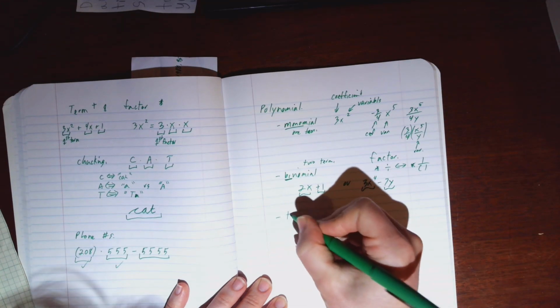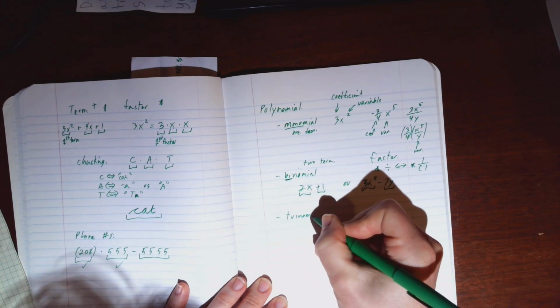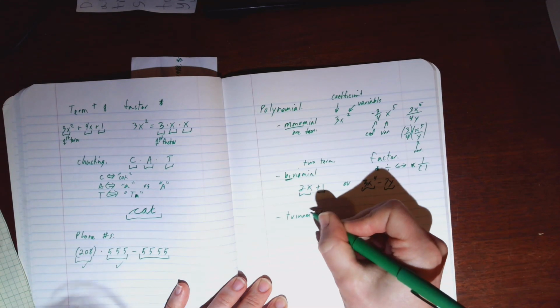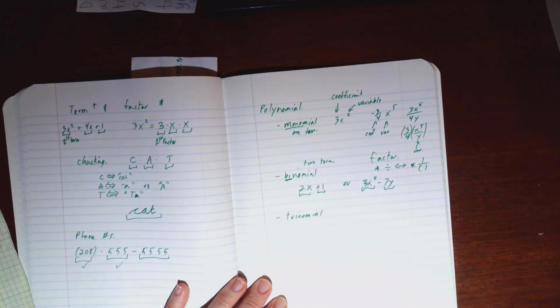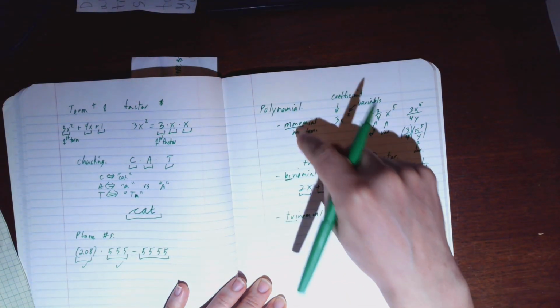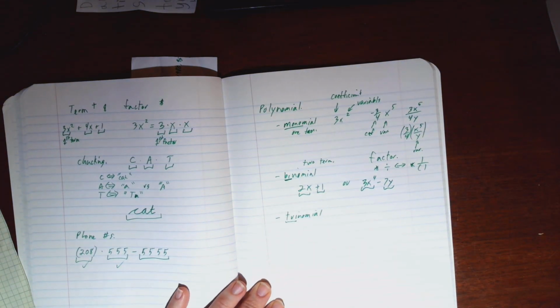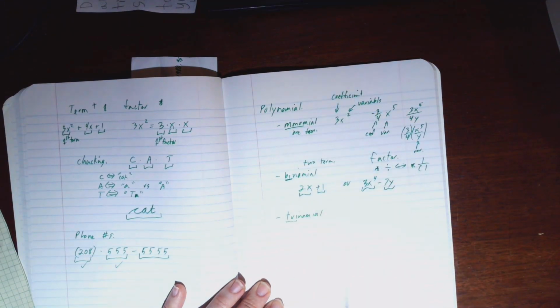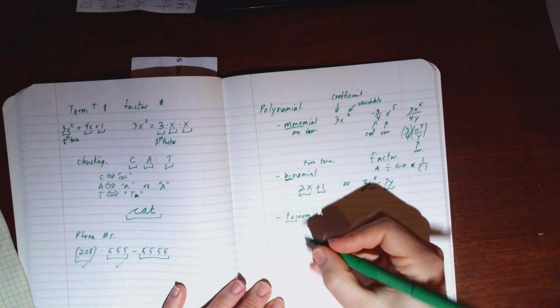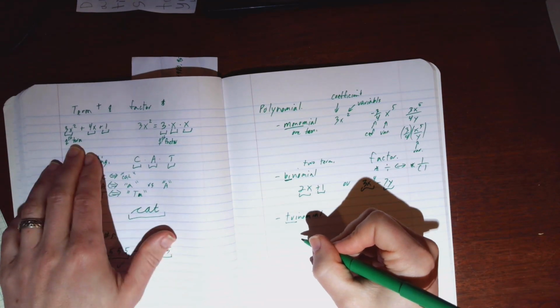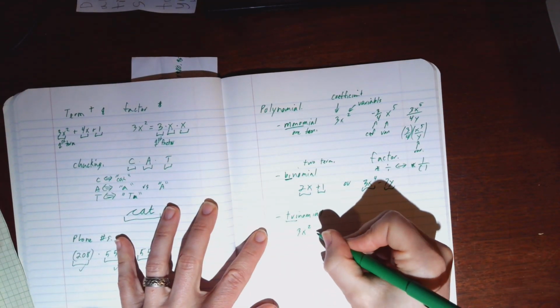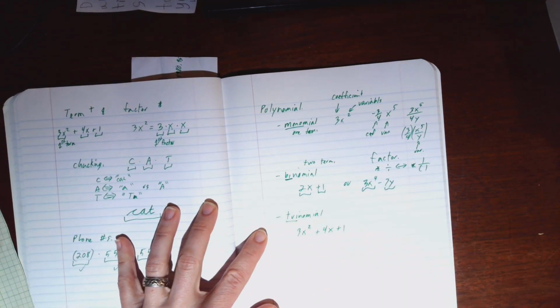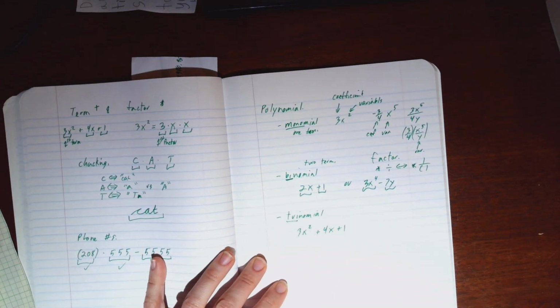And then third, we have trinomials. Of course, this could go on forever. You could have quadrinomials, septinomials, dodecanomials, whatever you'd like, but we limit ourselves primarily to talking about monomials, binomials, and trinomials because the main operations that a beginning algebra student needs to work with is monomials, binomials, and trinomials. So we stop there. So a trinomial might look something like my first example. 3x squared plus 4x plus 1 would be a trinomial.